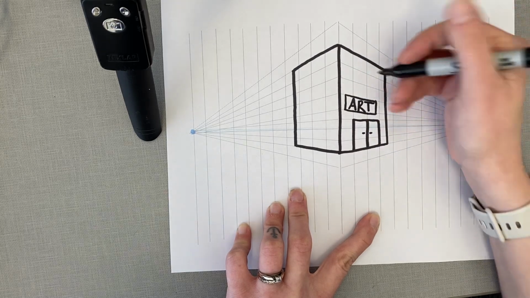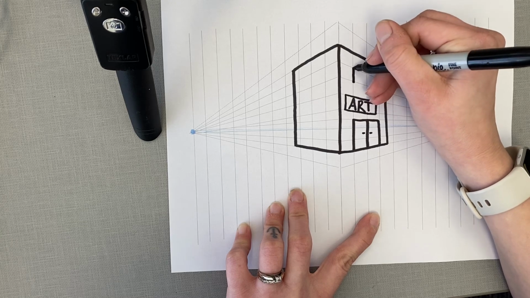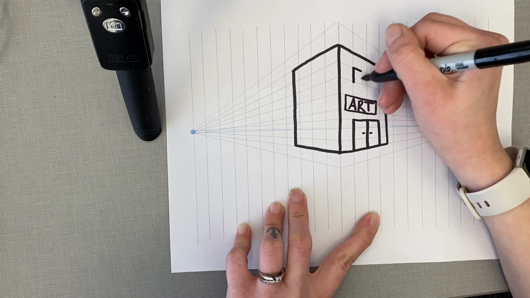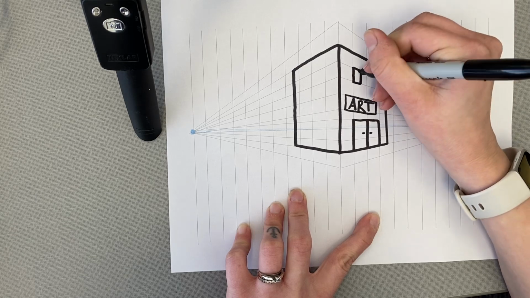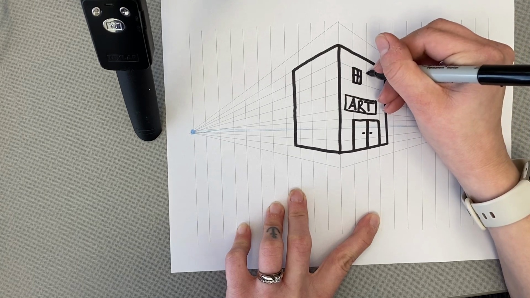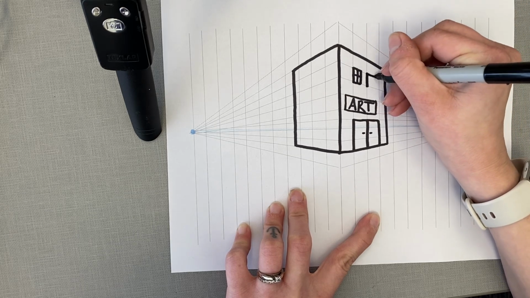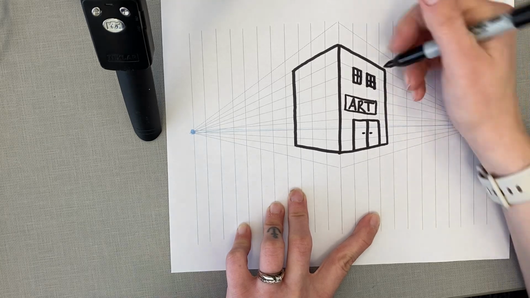Boom. Let's add a window. Straight up and down line. Follow my guideline. Straight up and down line. Follow my guideline. There's my window. Let's do another one. So we got some windows.